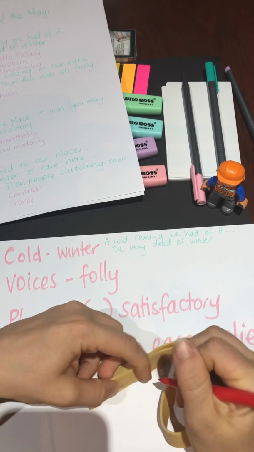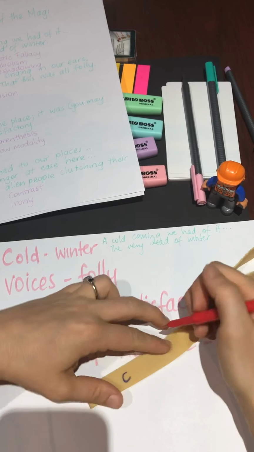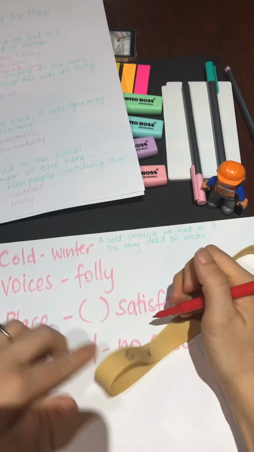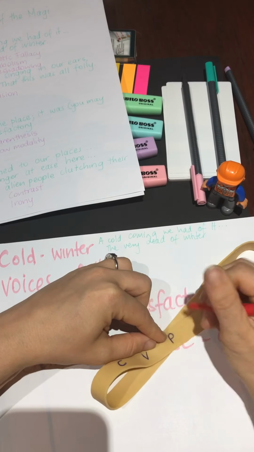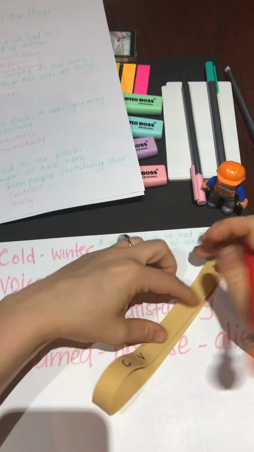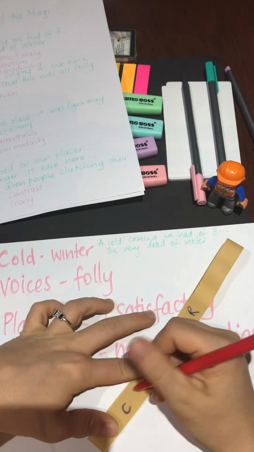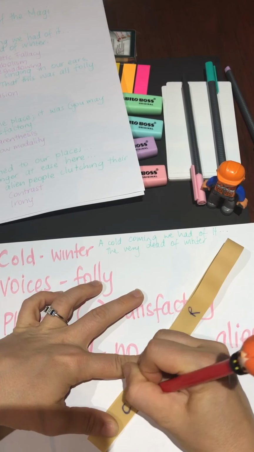This one here, I'm going to put the C. Cold coming, winter, and I might do V for voices, place, and returned.